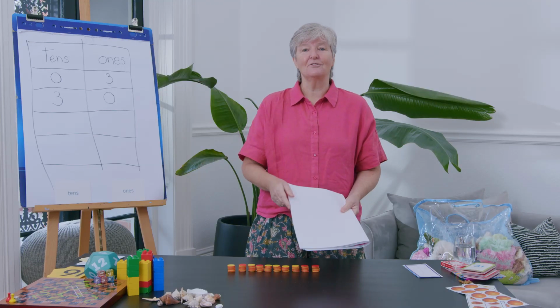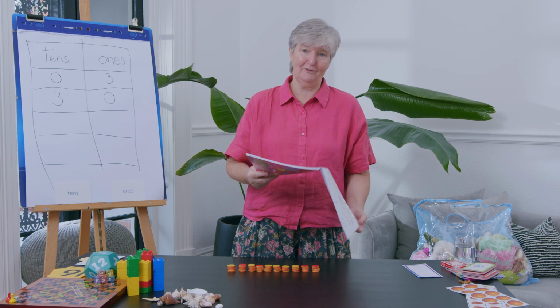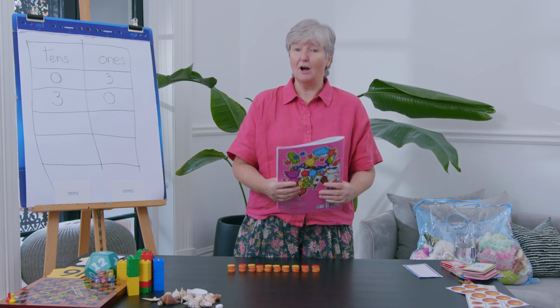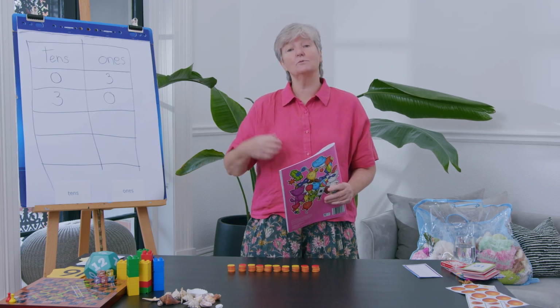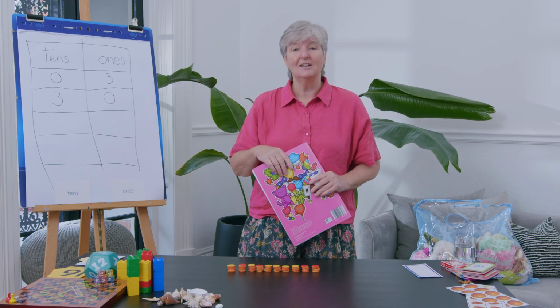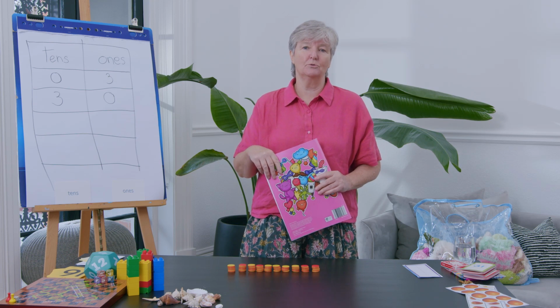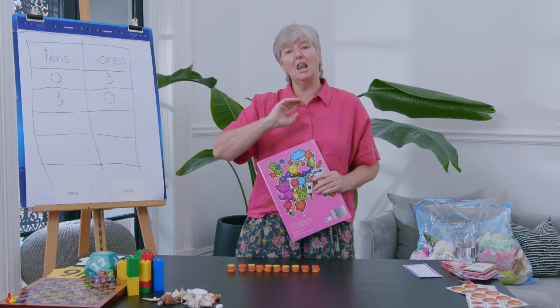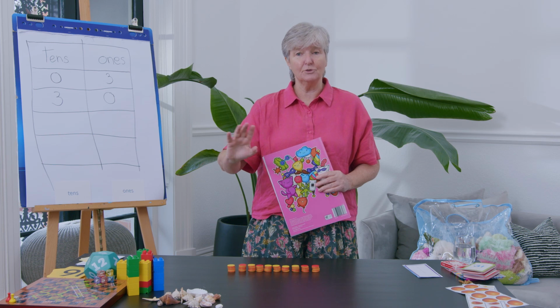So the learning intention of this lesson is to review all of our strategies. We're going to try subitizing 10 frames, we're going to use our 100 chart, and we're also going to look at tens and ones again so that we remember all the things we've been doing, because we have been doing a lot of things about number in the last few lessons.